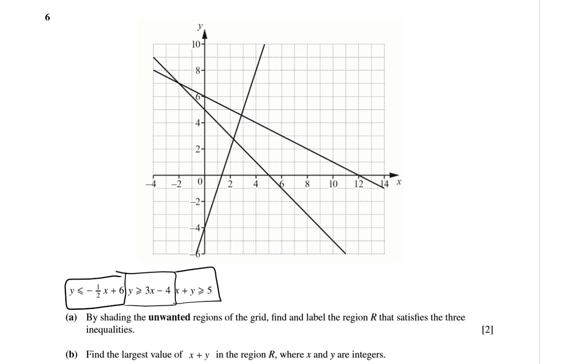So first of all, let's identify the region. Before identifying the region, we have to identify the lines first. So let's name them. Now let's see which line is which. As I have mentioned earlier, the general form of a linear equation is y is equal to mx plus c. So your c could be over here, minus 4.